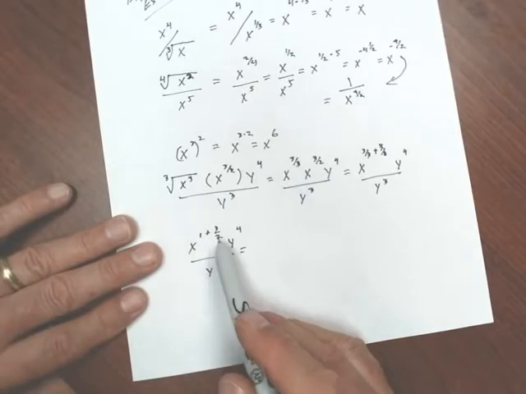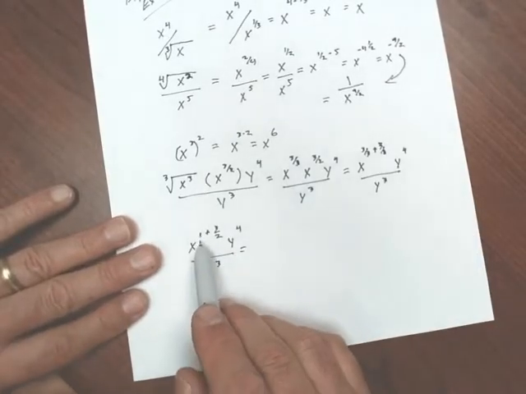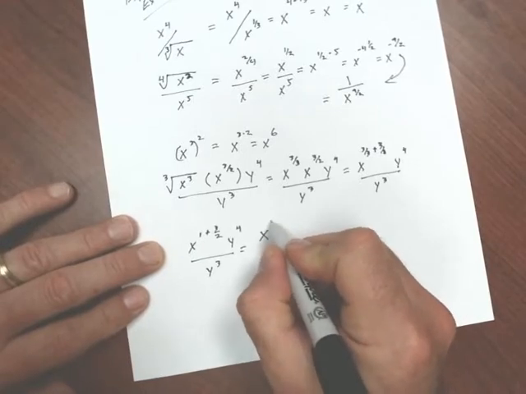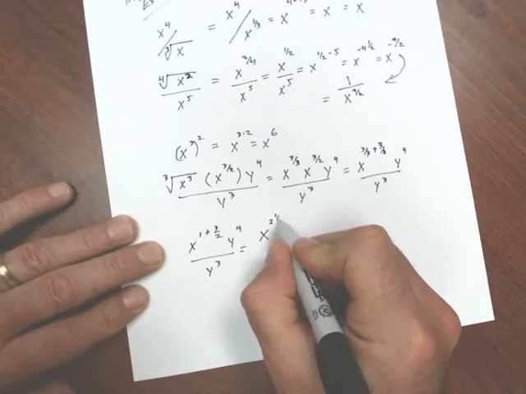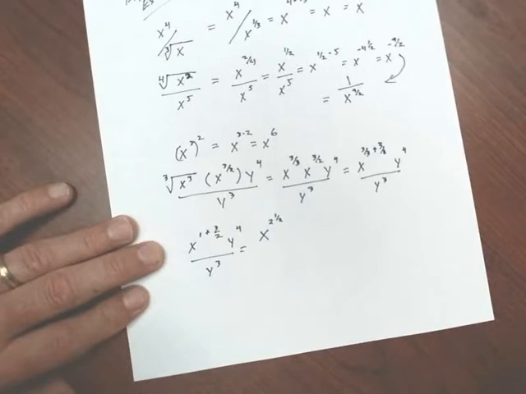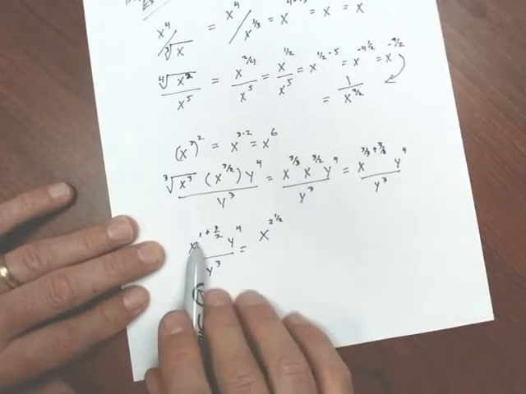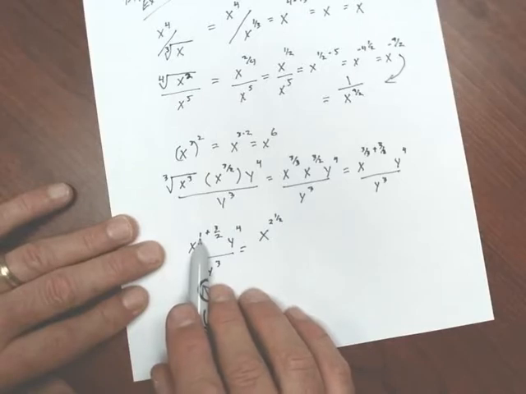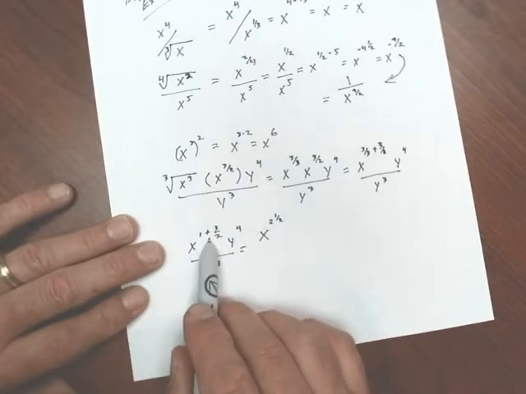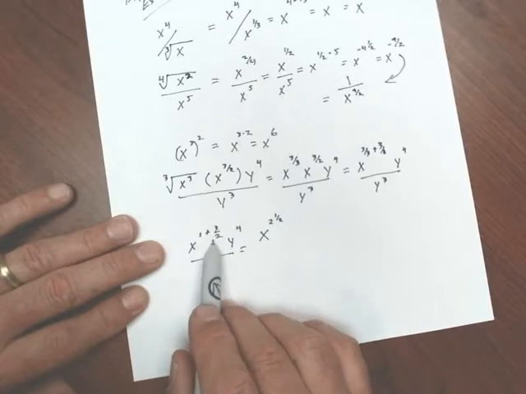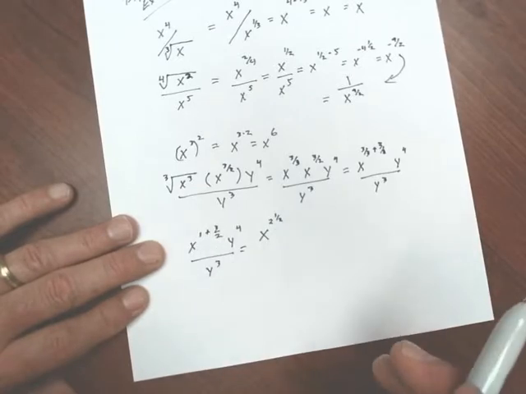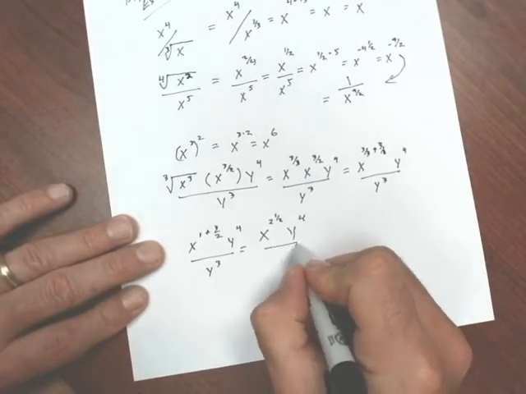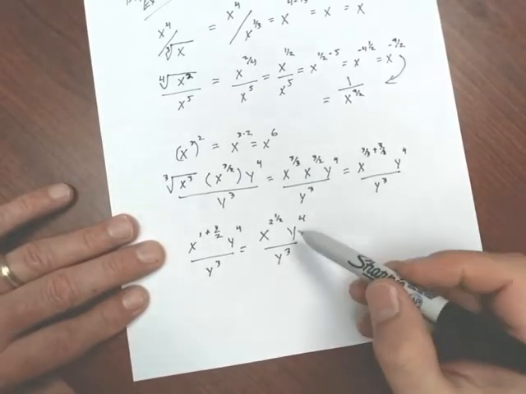Now 3 halves is 1 1/2. What's 1 1/2 plus 1? That's x to the 2 1/2. That's 3 halves plus 2 over 2, to get your common denominator, which equals 5 over 2. And that's 2 1/2, times y to the 4th divided by y cubed.